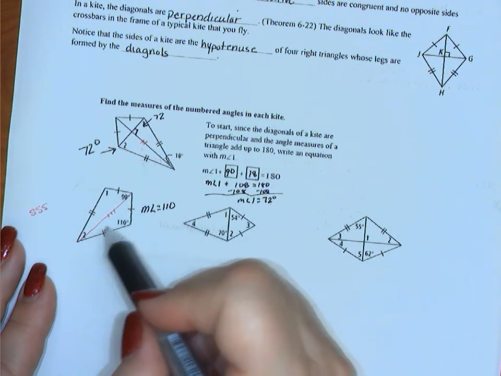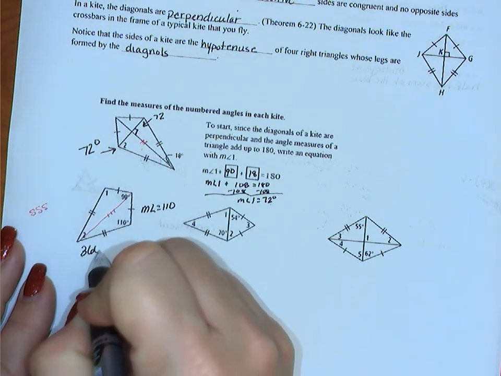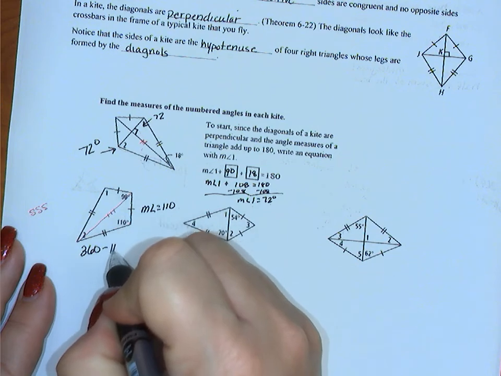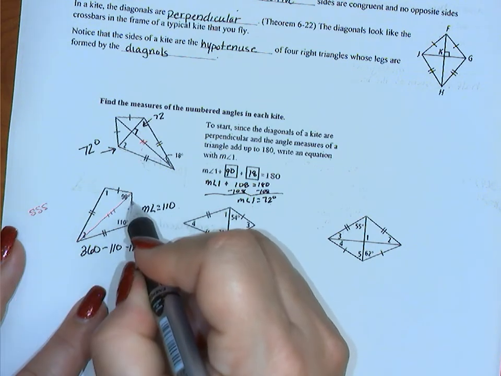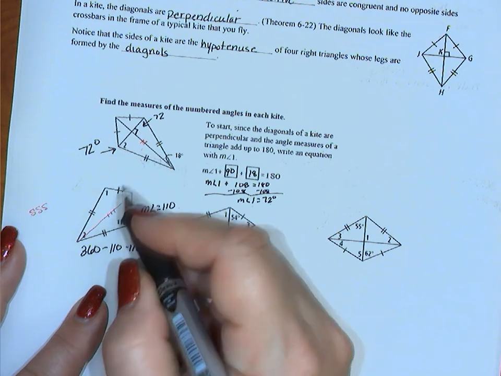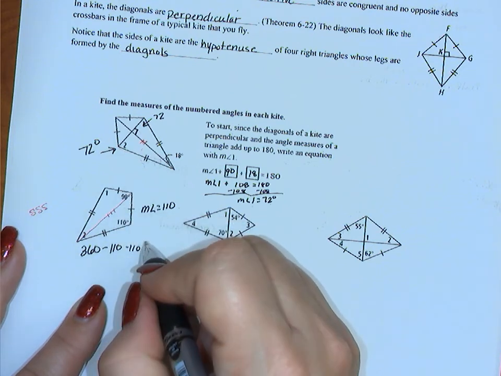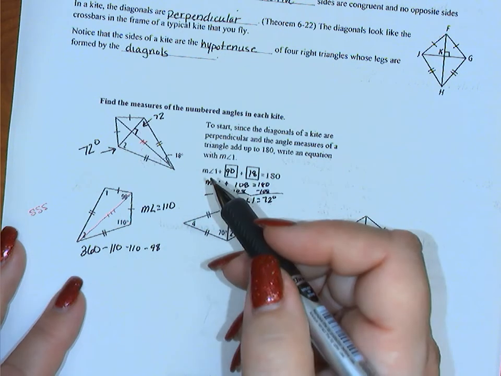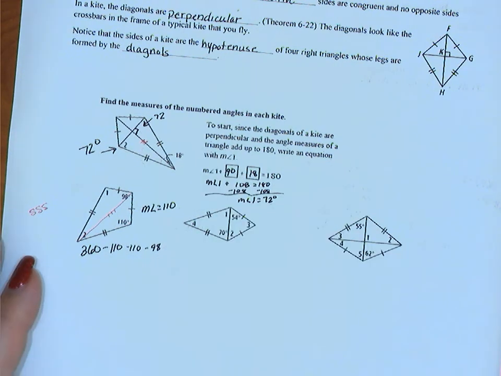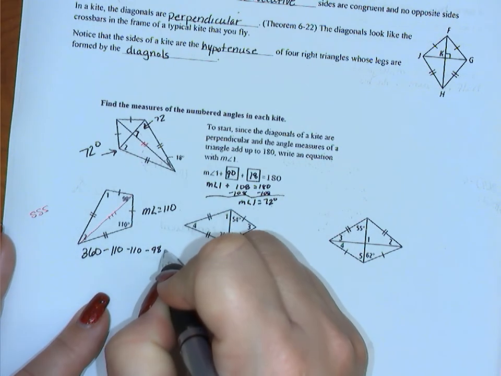Then this is a quadrilateral, so the four angles all add up to 360 degrees. I'm going to subtract my 110 and my other 110 and my 98. That gives me 42 as an answer, and that equals the measure of angle 2.